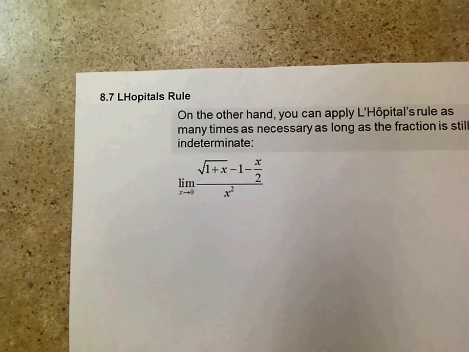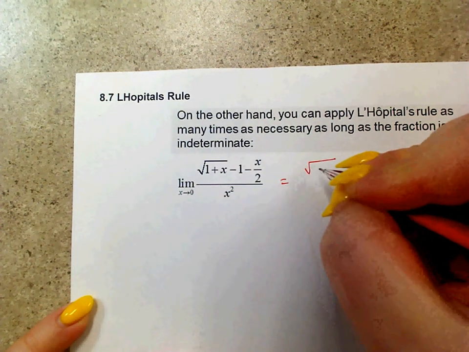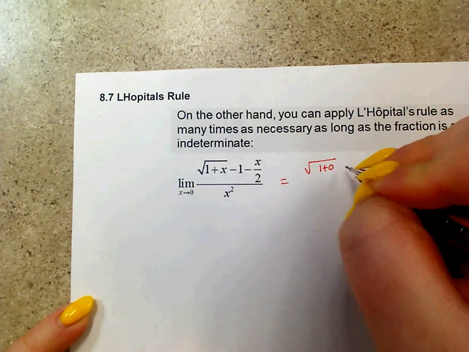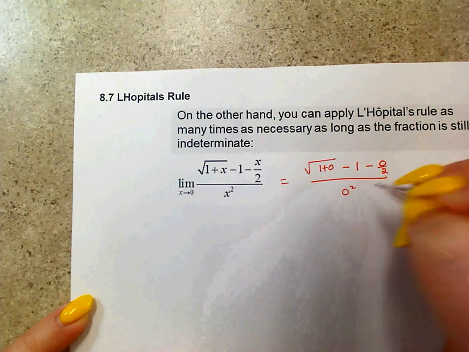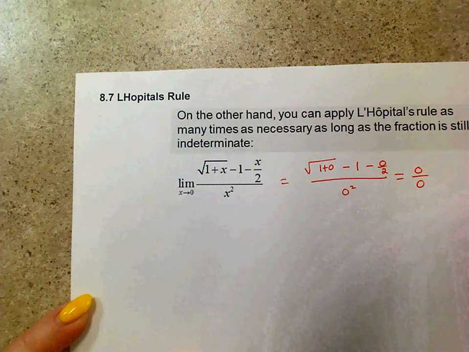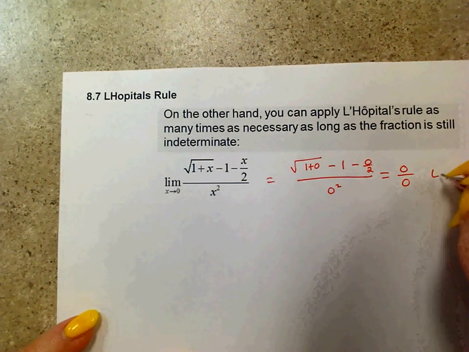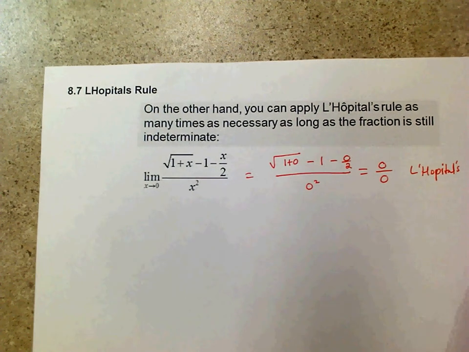So on this one, first we're going to plug in 0. And it's not 0 that you have to be plugging in, it's just whatever you plug in, you get 0 over 0. So if I plug in 0, I get the square root of 1 plus 0 minus 1 minus 0 divided by 2, over 0 squared. I get 1 minus 1, which is 0, minus 0 over 0. I get the indeterminate form 0 over 0, which means we're going to use L'Hopital's.